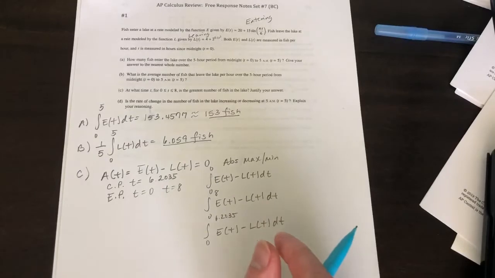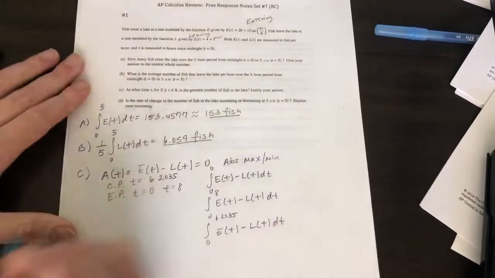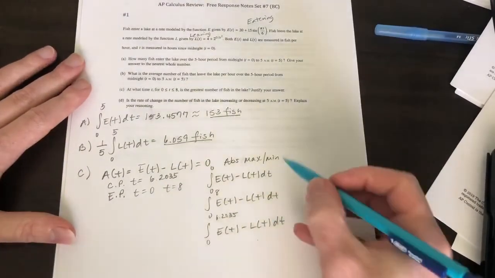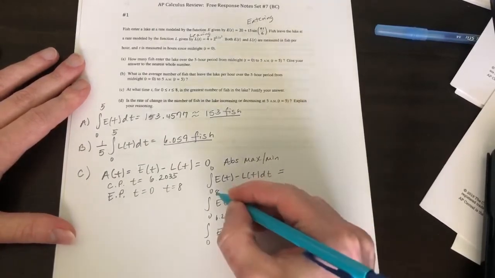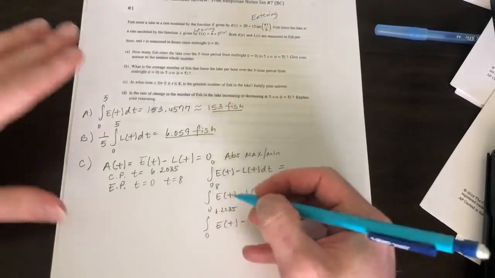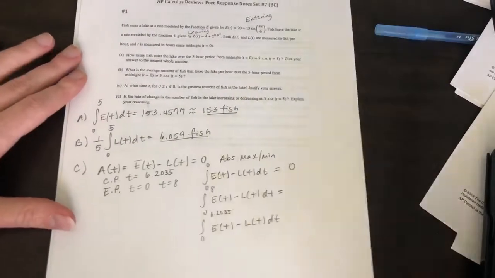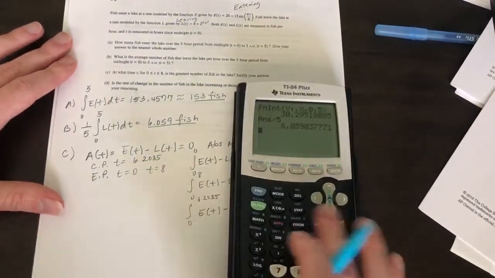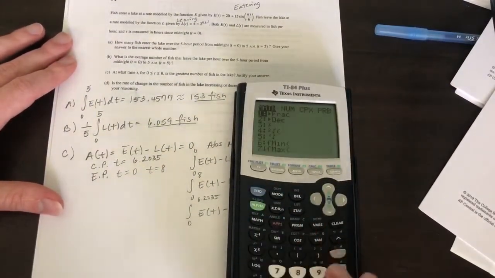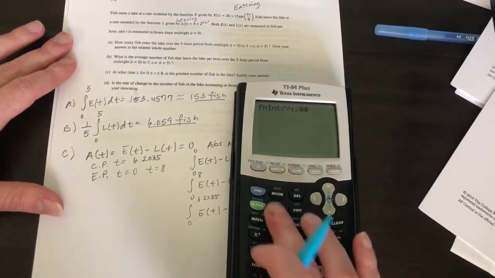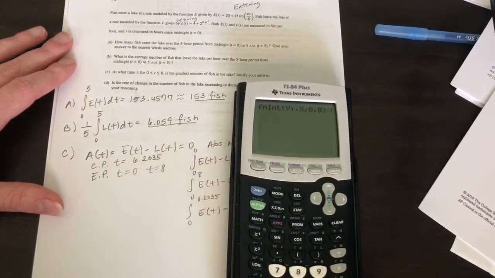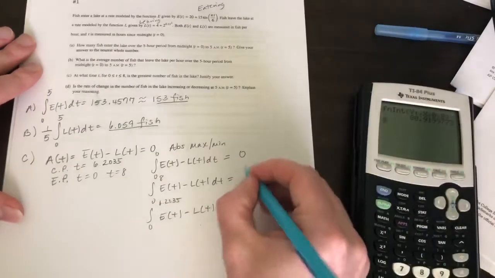We're going to use our calculator for this. So if we integrate from 0 to 0, we get 0. If we integrate from 0 to 8, math 9 vars y1 comma x comma 0 comma 8, you get 80.9199.